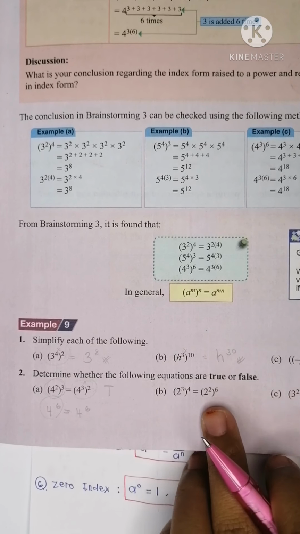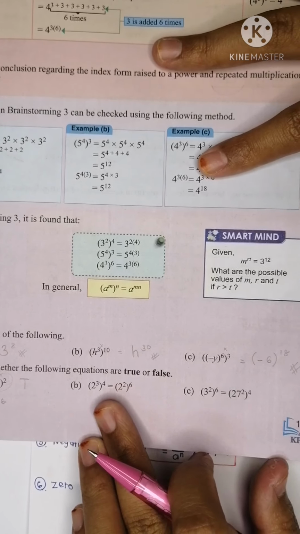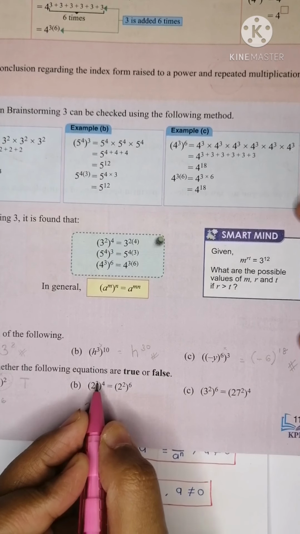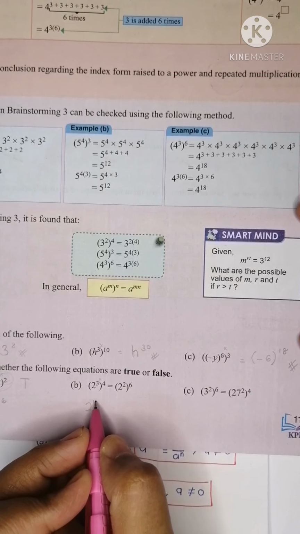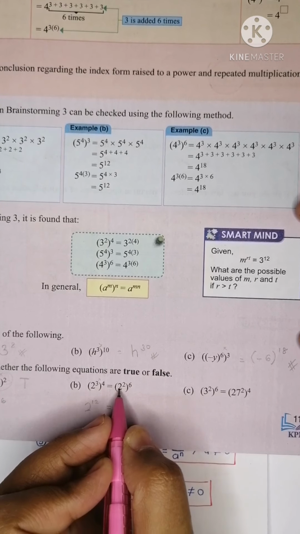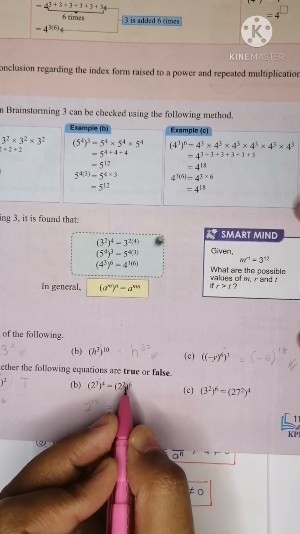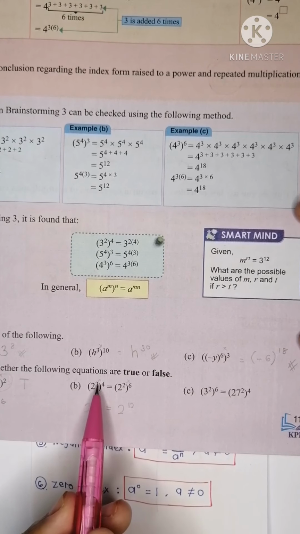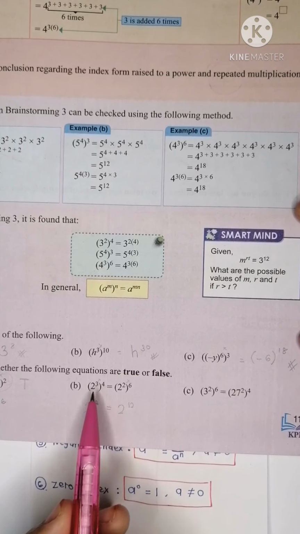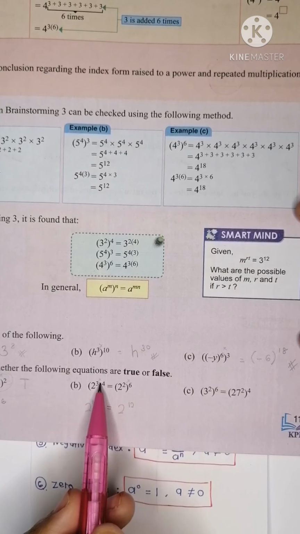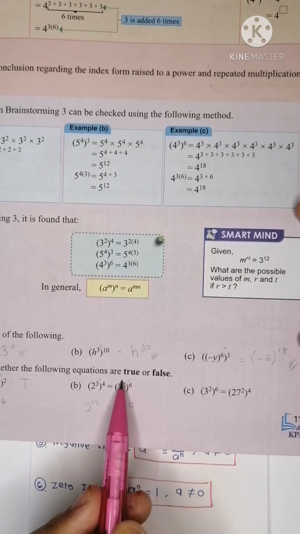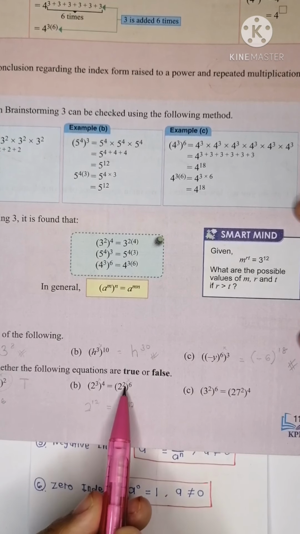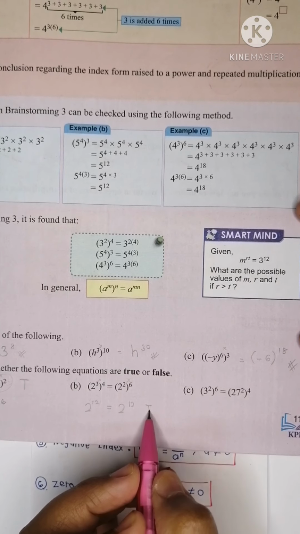Same goes for this one. Let's solve this one first, which is base 2, and then 3 times 4, 12. Equal to base 2, and then 2 times 6, 12 also. Even though the powers are different, if you multiply both of these powers you get 12, and for this side you also get 12. So this side and this side are equal, which means it's true.